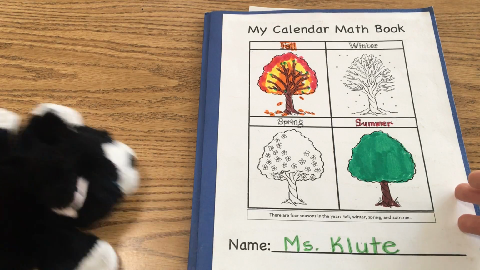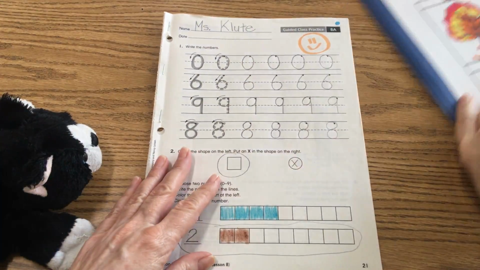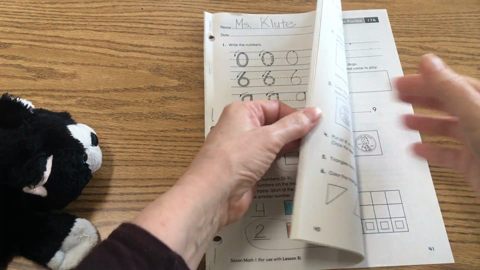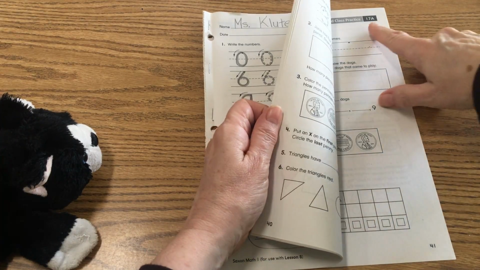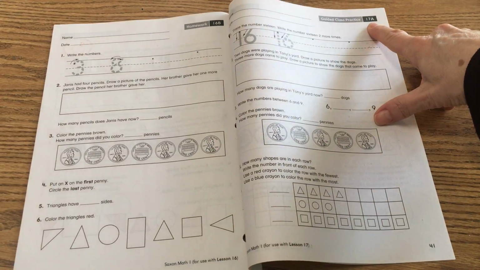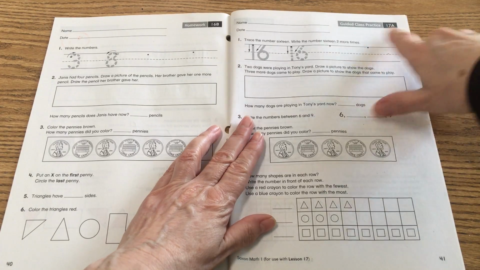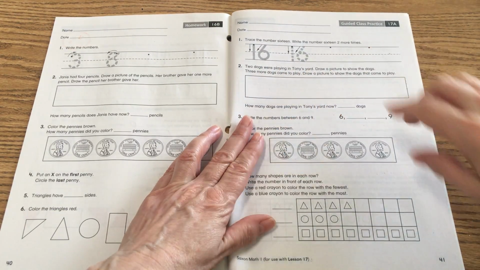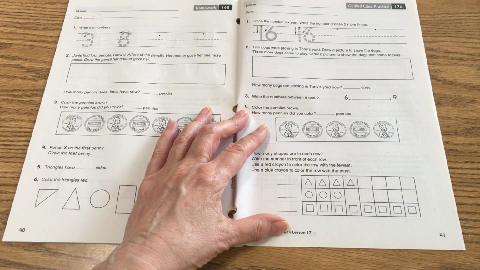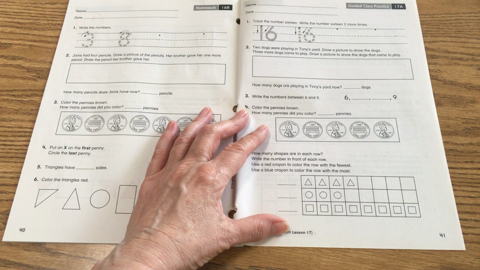All right, let's begin our math lesson today, boys and girls. You're going to pull this booklet out of your math folder, and we're going to go to worksheet 17A. It's called Guided Class Practice. You'll see the number 16 at the top, and then down at the bottom, you have the number 41. This is page 41, okay?